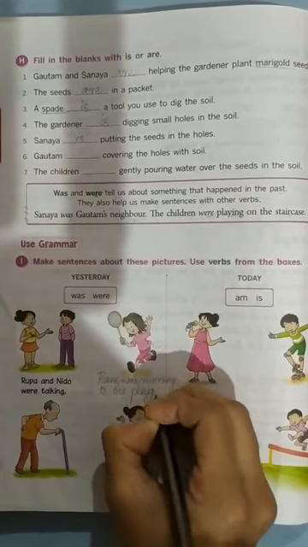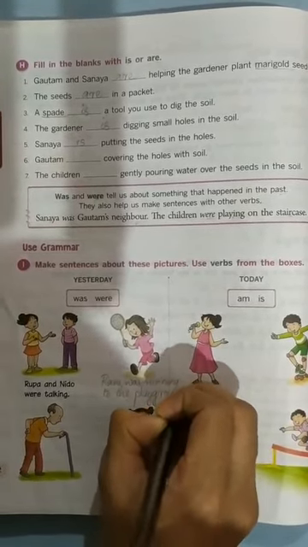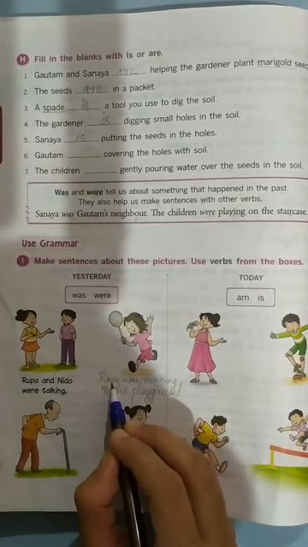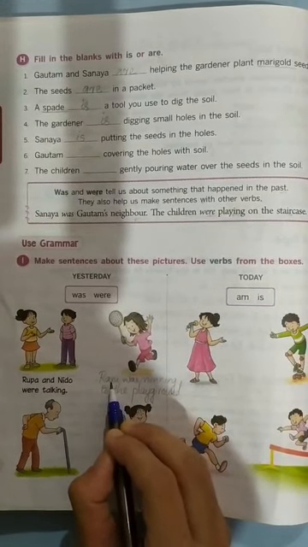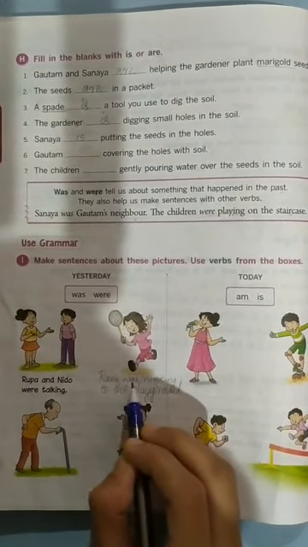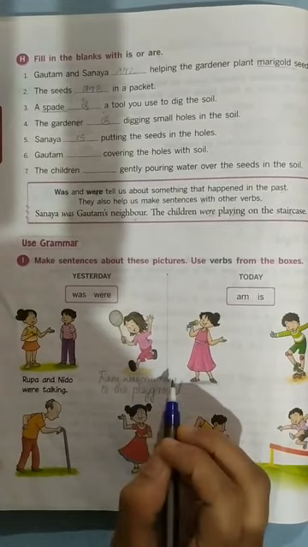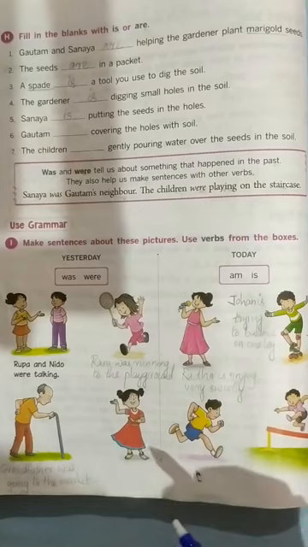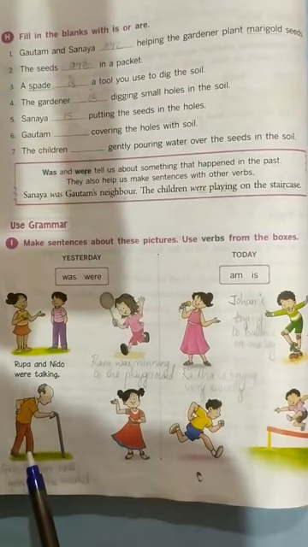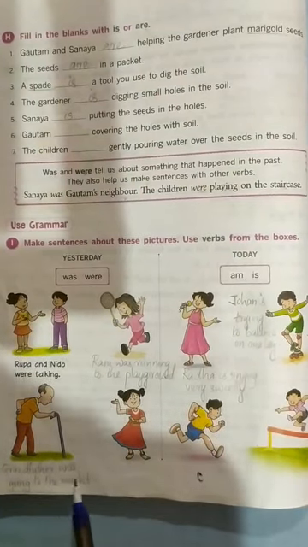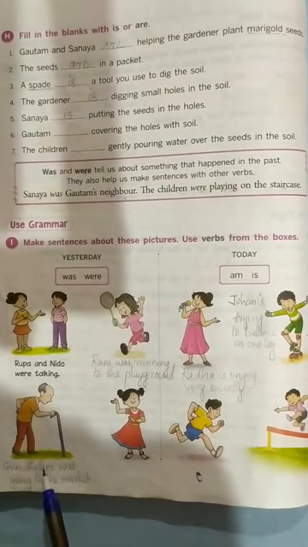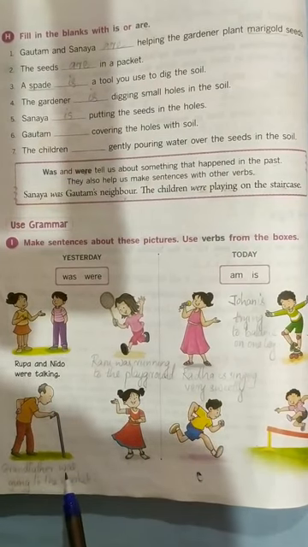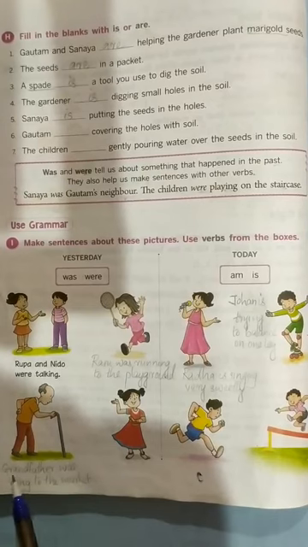We use the verb was because Rani is a singular noun. Since Rani is a singular noun, we use the helping verb was. Running is also a verb. Running is the principal verb or main verb in the sentence. Rani was running to the playground. Third picture. Grandfather was going to the market. Grandfather is a singular noun, so we use the helping verb was.